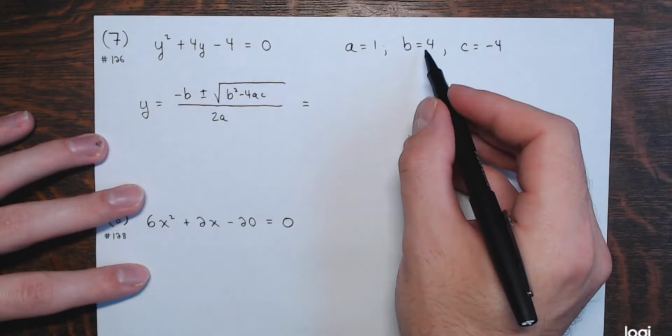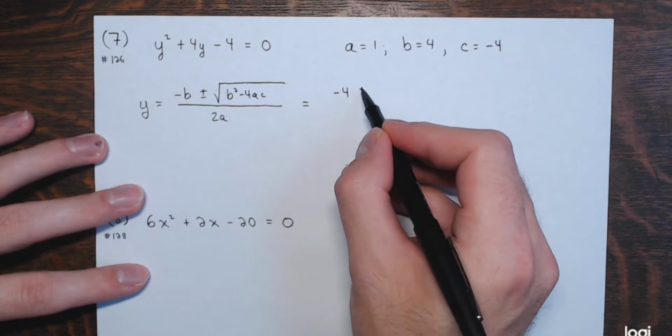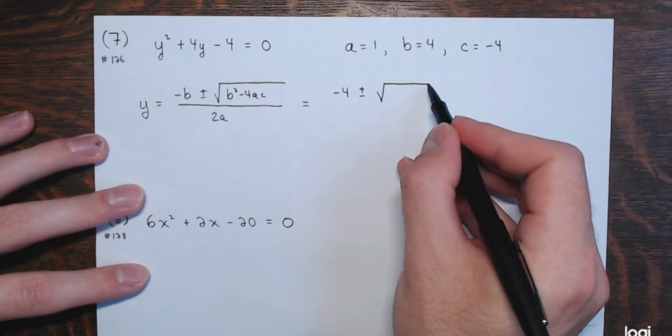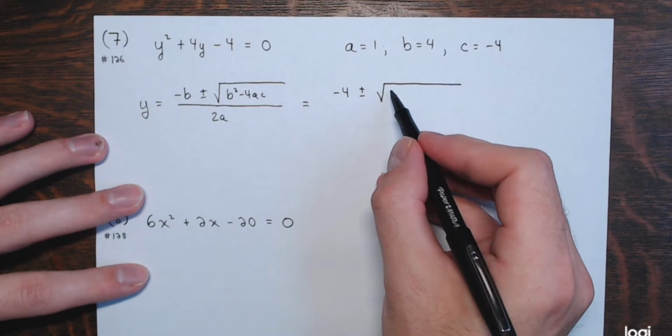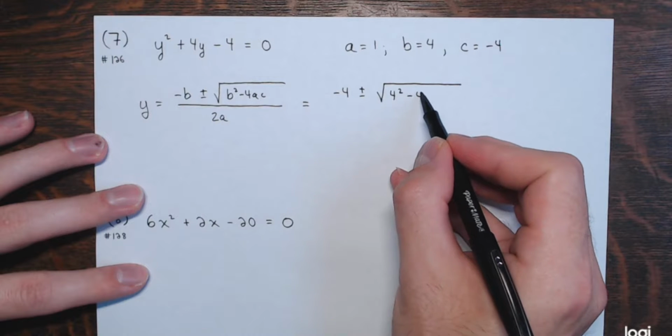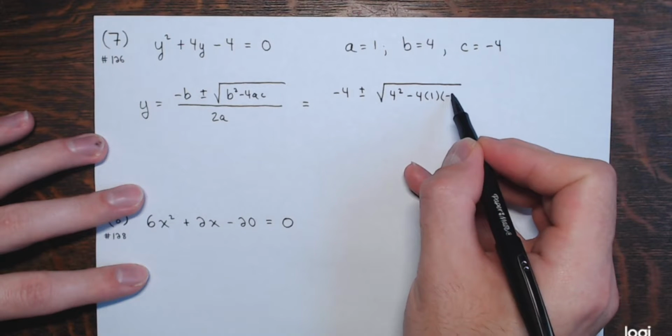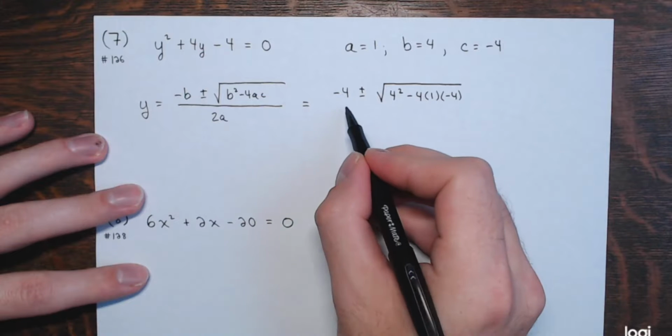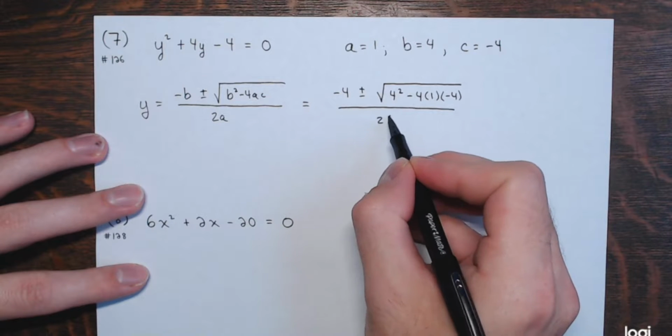So the opposite of b would be negative 4 plus or minus the square root of, b squared, 4 squared minus 4 times a times c, 4 times 1 times negative 4, all this divided by 2 times a, 2 times 1.